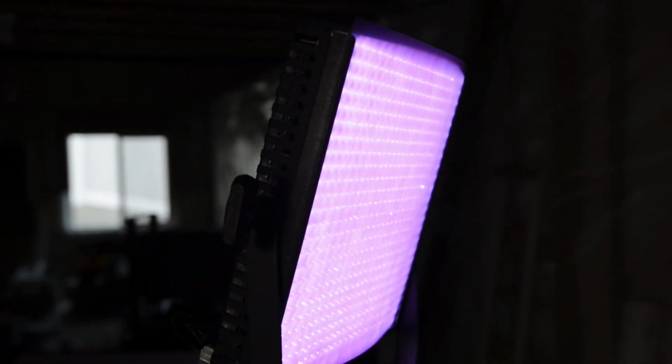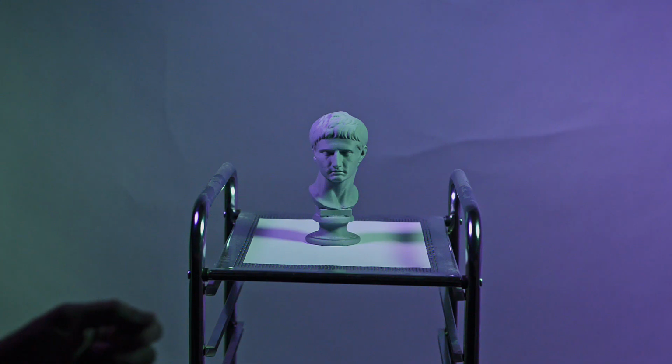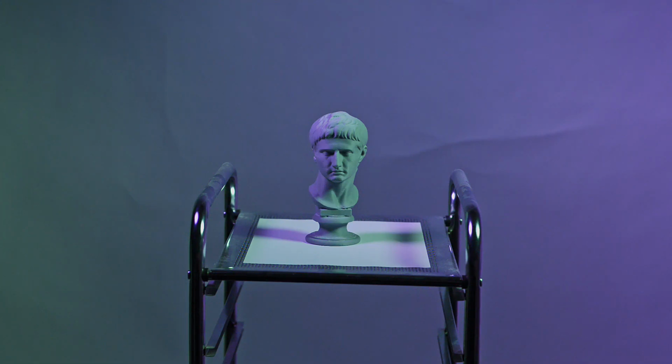Now, let's take a look at using these methods in an extreme situation. I have two light panels set up, and I've put a purple gel in one and a kind of teal green gel in the other. I picked two colors that are not normal color temperatures to show you that your custom white balance can even work with crazy colors.